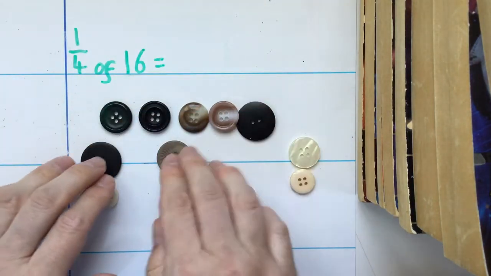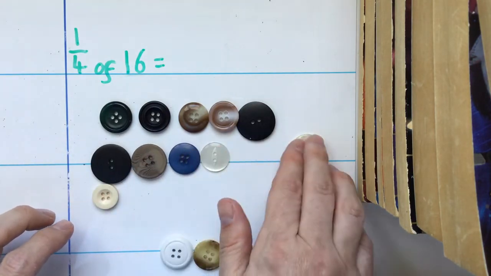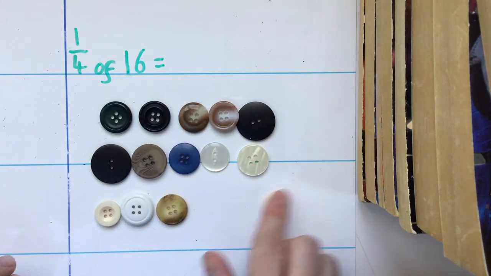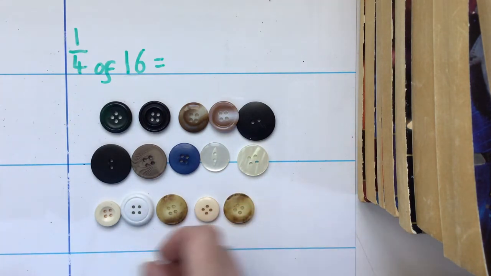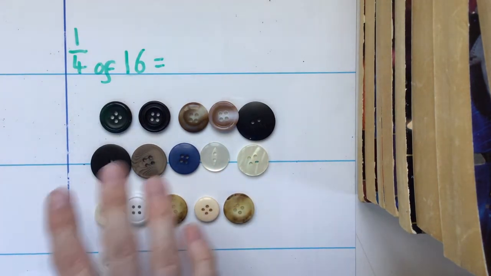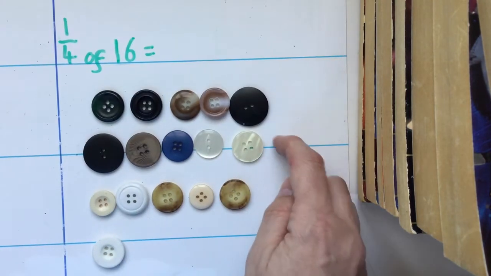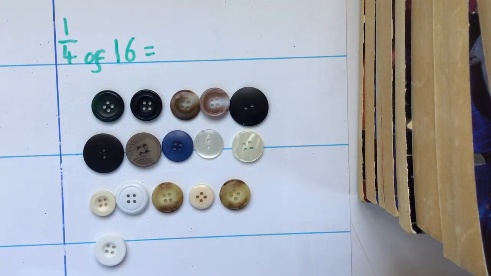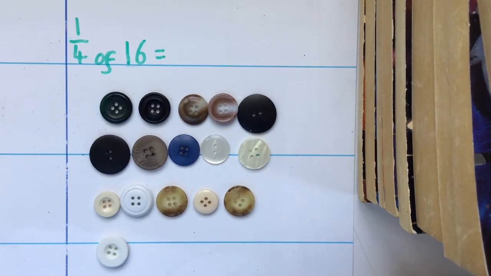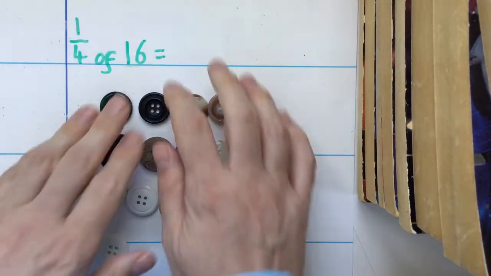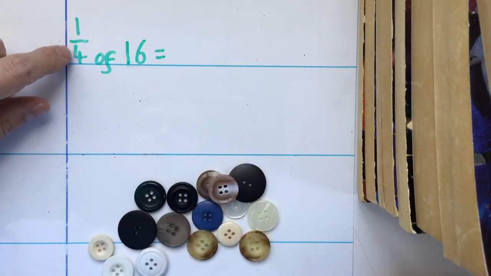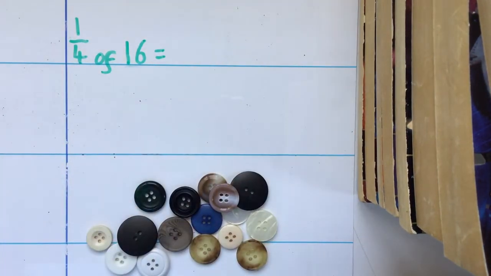So let's make sure we've got 16. 9, 10, 11, 12, 13, 14, 15, 16. There we go. So I've got my 16, 5, 10, 15, 16. It's very useful to count in 5s when you've got a big number, which is why I always lay them out like a 10 frame. So now we need to get 4 equal groups out of this 16. Let's see if we can do it and not have any left over.